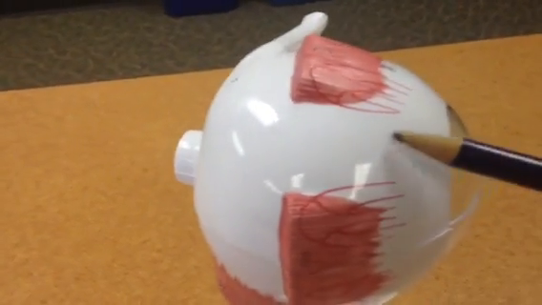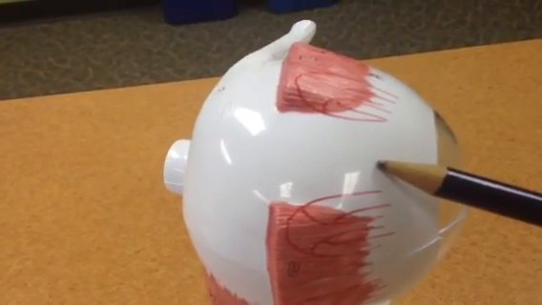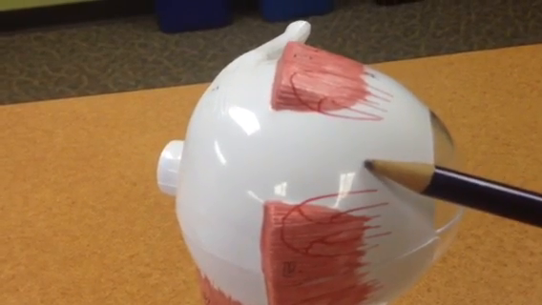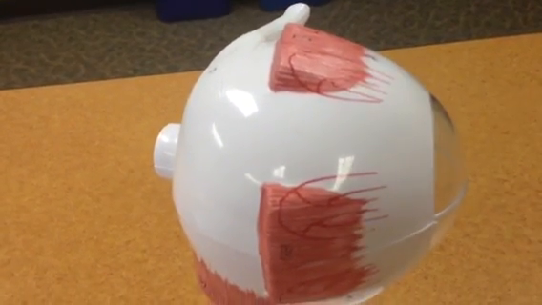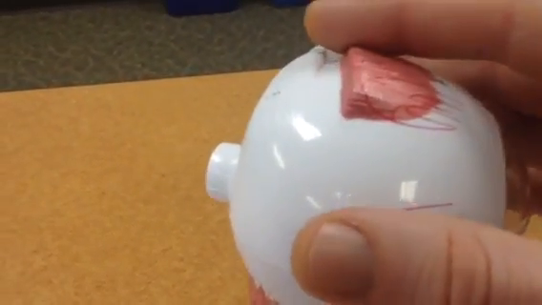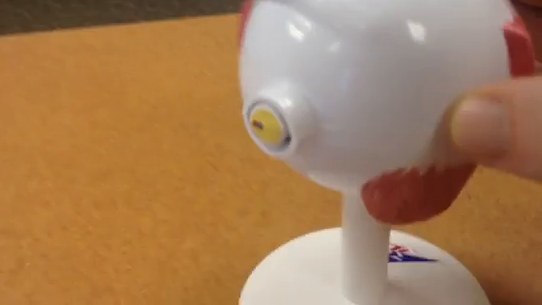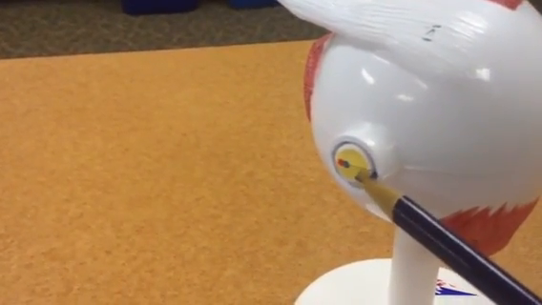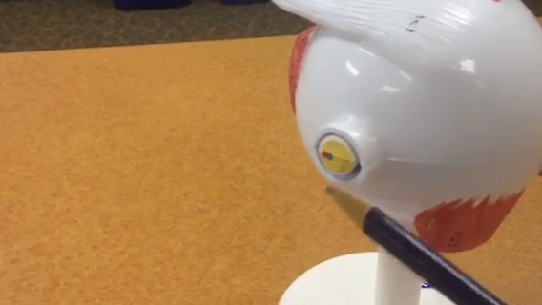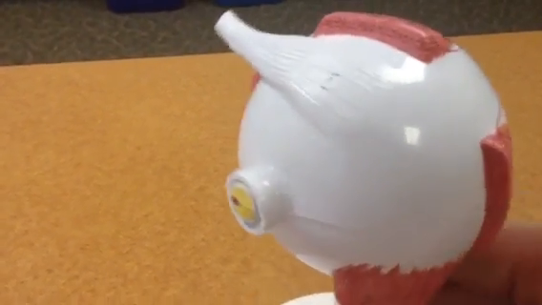The other part is the white here, and that is the sclera, and that gives the eyeball its shape and allows a place for attachment of these extrinsic eye muscles. So that is the fibrous tunic. And you can see the optic nerve exiting the eye, and that is made up of axons of these ganglion cells in our retina, but we'll get to that.